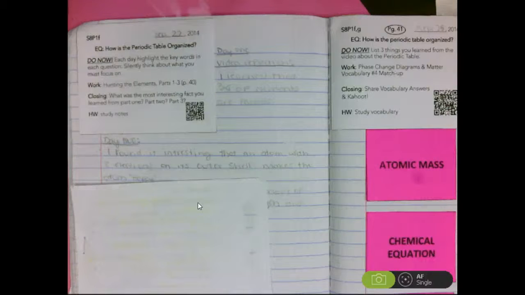Okay, so I just wanted to show you what a typical notebook would look like in science class. So I have an example of a student's notebook, and we'll go ahead and get started with the different parts.